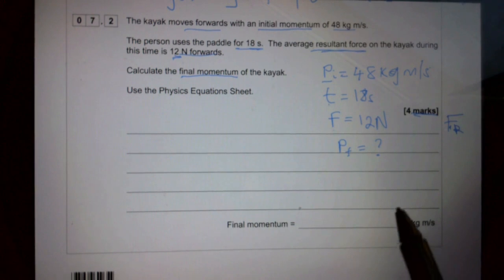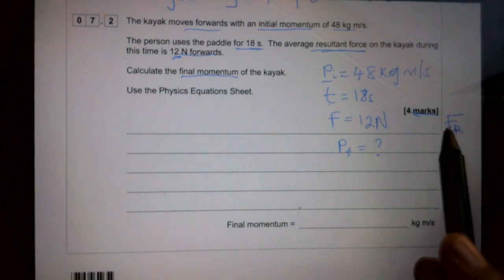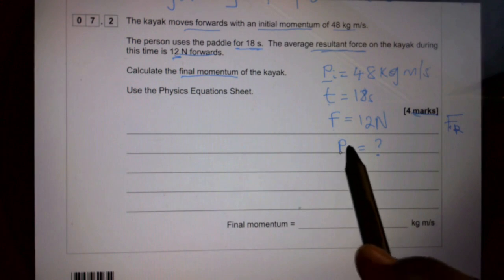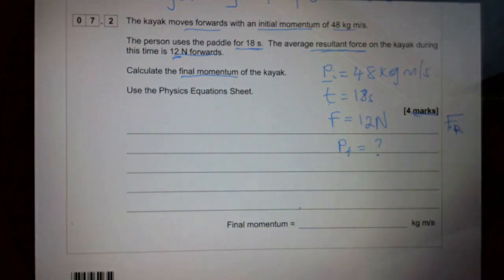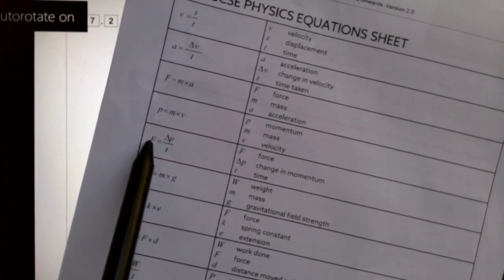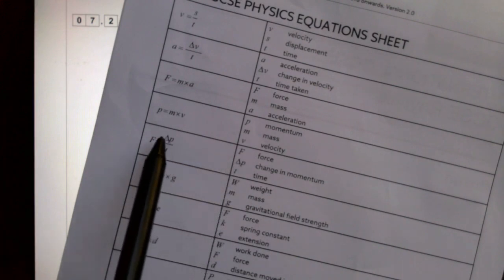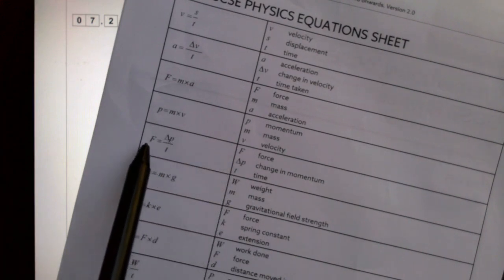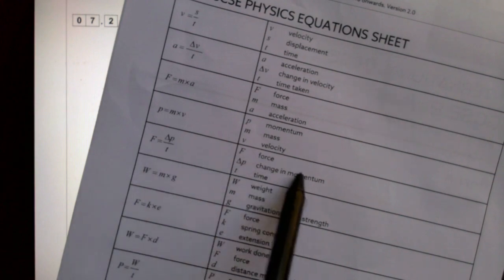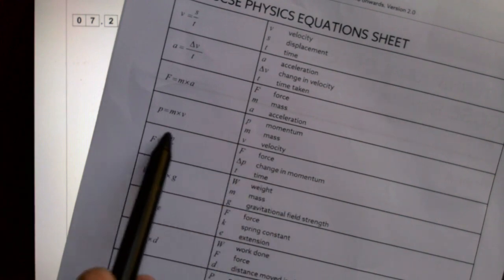So what you need to do when you get here, if you are confused and don't know which formula to use, is go to your formula sheet and check any formula that has to do with P, F and T. This is our formula sheet. Remember, we are looking for a formula that has to do with P, T and F. If we check here, we'll find that this is the one. There's no other formula that has to do with these except this one. F for force, P for momentum, but there's a delta here, which means change in momentum, as it's written here, and T for time, meaning that you have to use this formula.